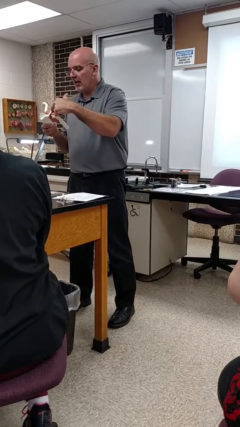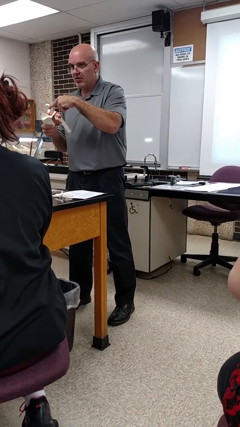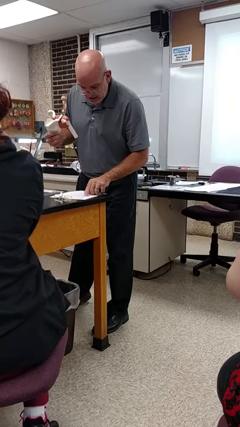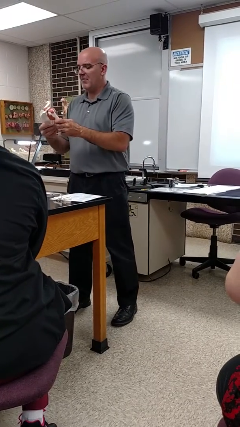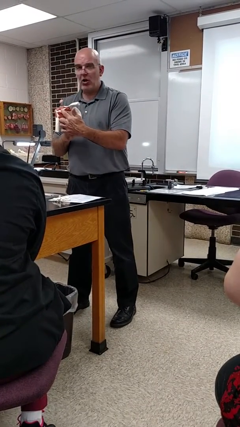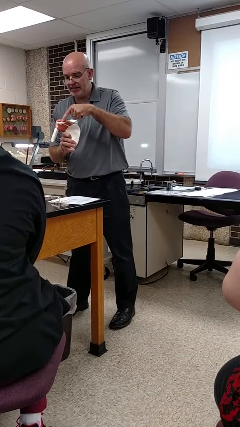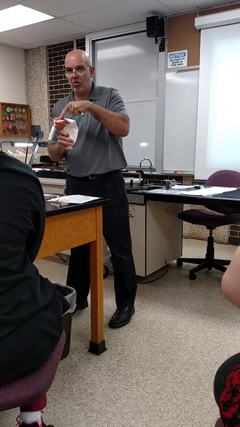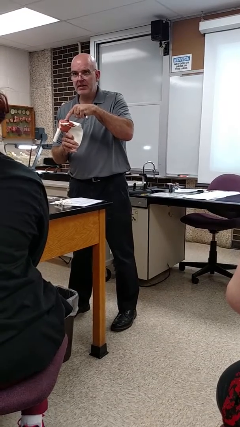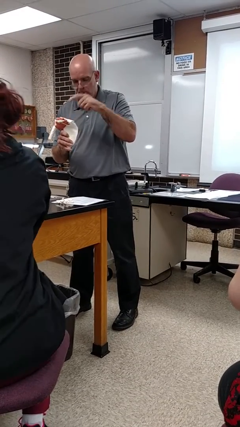From the acromion process to the clavicle. Acromioclavicular ligament. Next ligament is the coracoacromial ligament. It better go from the coracoid process to the acromion process, and it does. Coracoacromial ligament right there. Goes from the coracoid process to the acromion process.